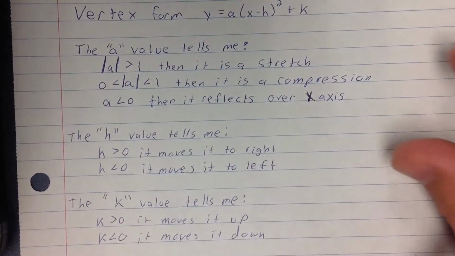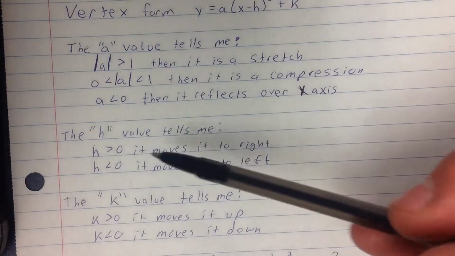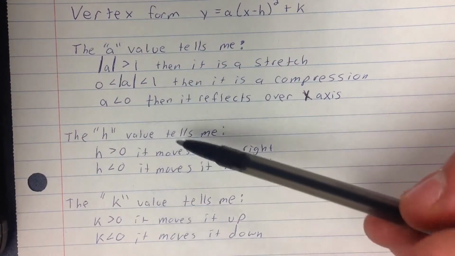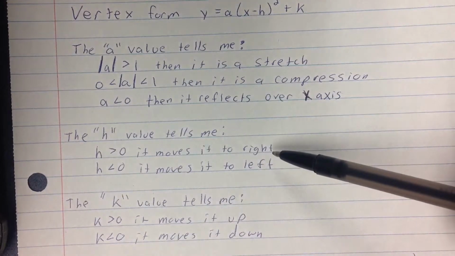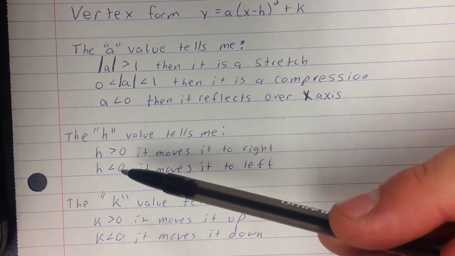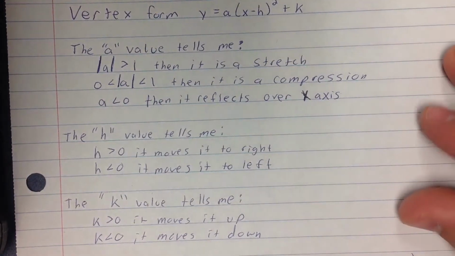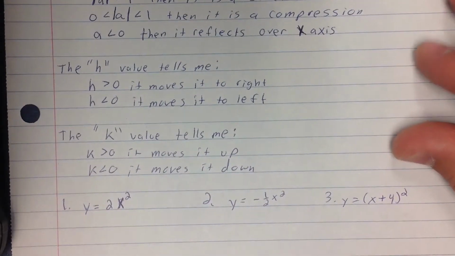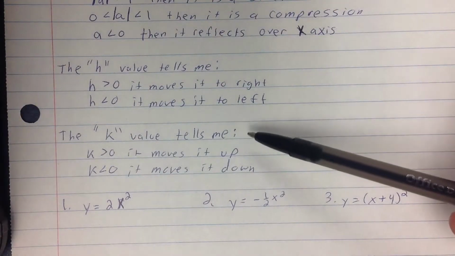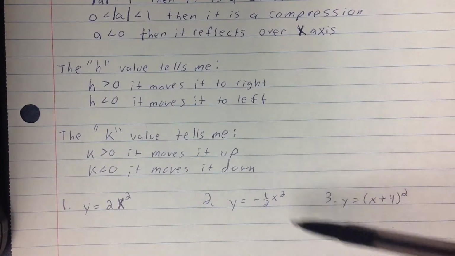The h value tells me if h is positive, or if h is greater than 0, it moves it to the right. If h is less than 0, it moves it to the left. And then the k value tells me if it's greater than 0, it moves it up. If it's less than 0, it moves it down.